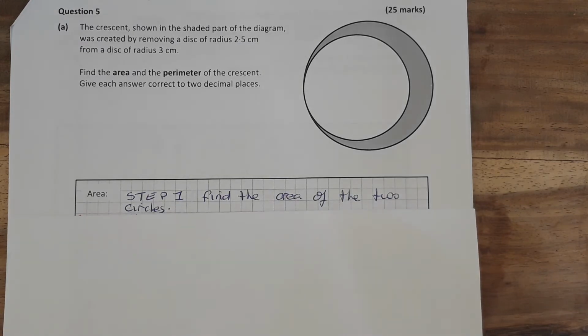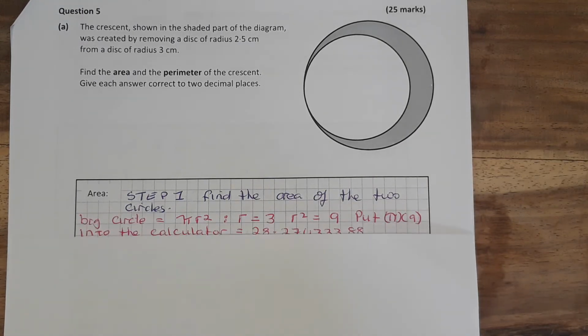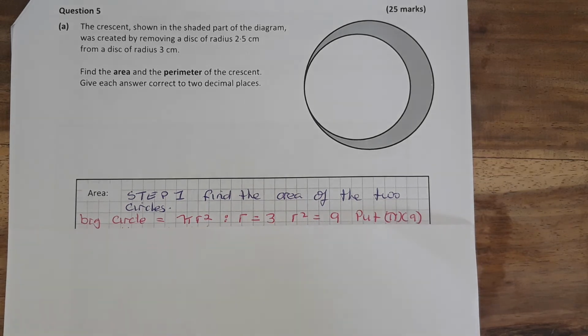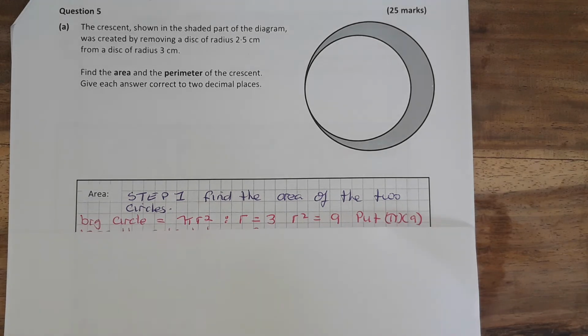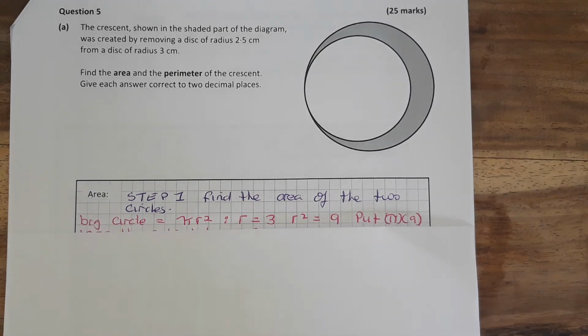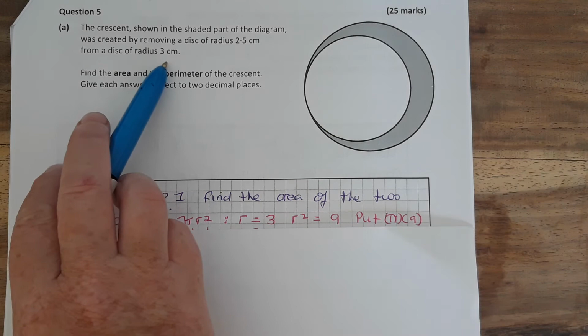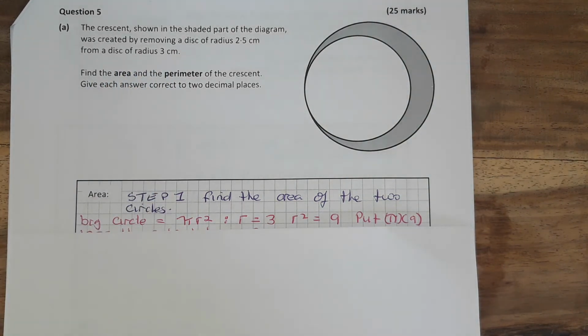So first of all, find the area of the 2 circles. And you're going to use the formula pi r squared. If you're not sure of that formula, you'll find it in your tables. So I'm going to do the big circle first. So pi r squared, and r is 3. We know that from up here. It says that the big circle is 3 centimeters. So r squared is 9.